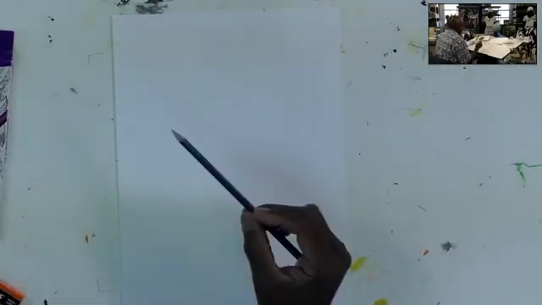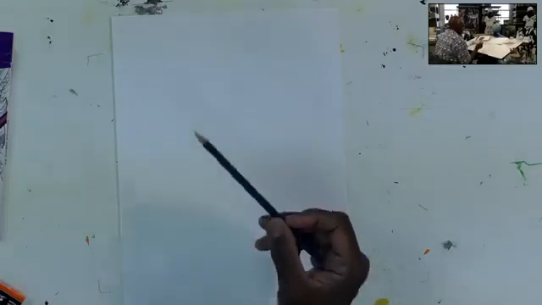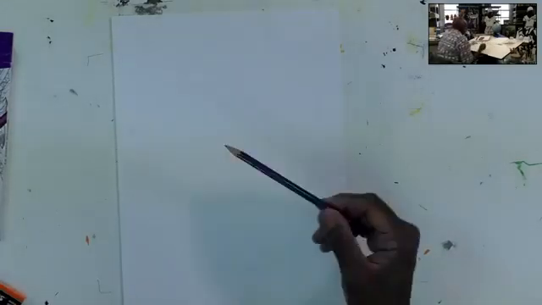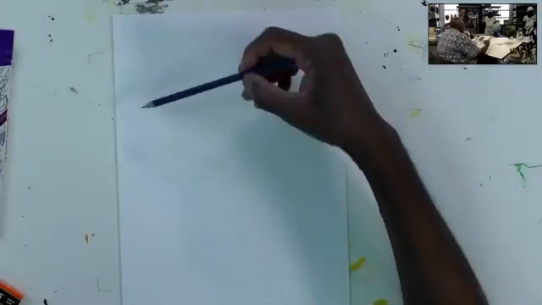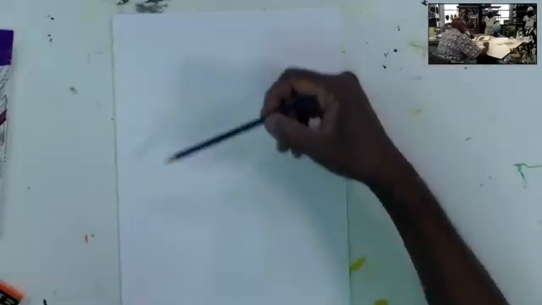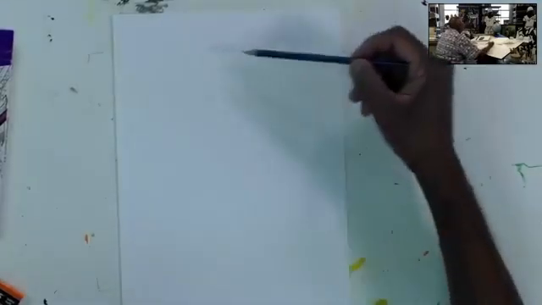So we're going to hold the pencil like this. We're going to sketch an oval that looks like an egg-like shape. It looks like an egg.